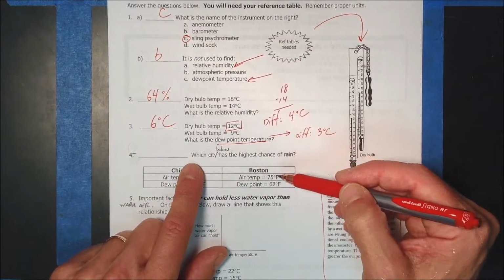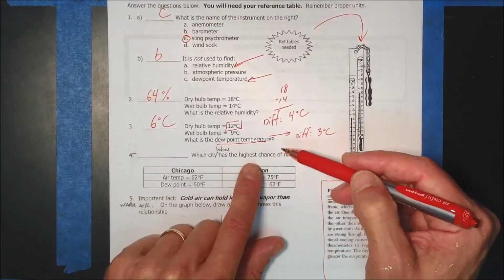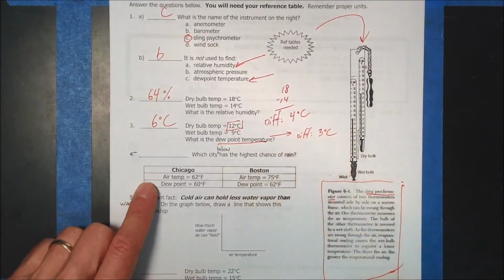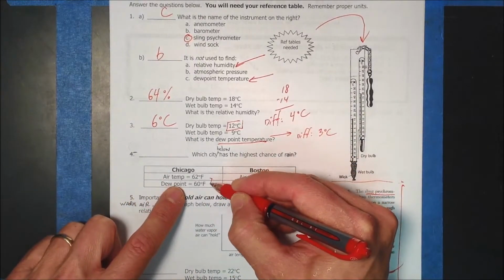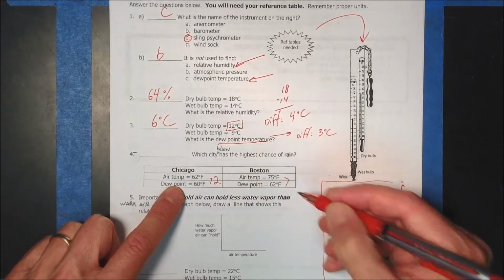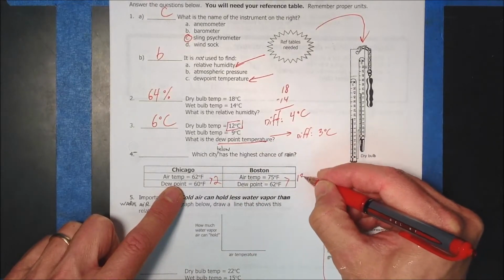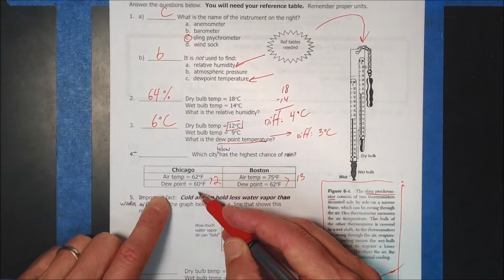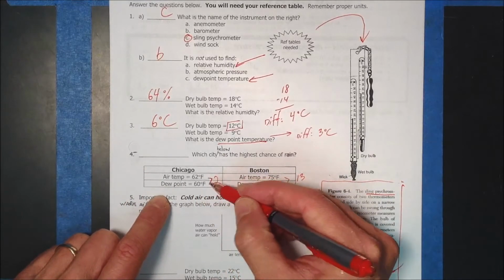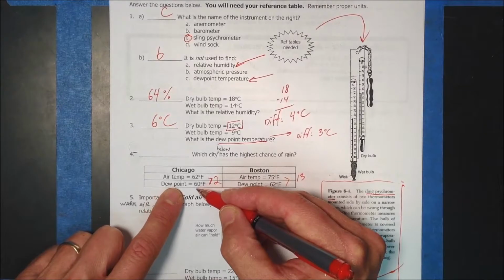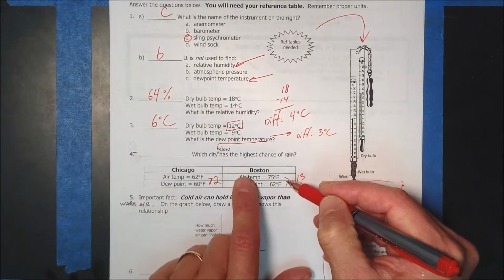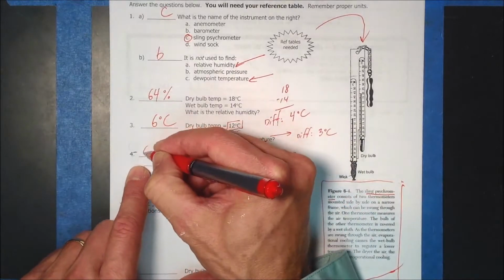Which city below has the highest chance of rain, Chicago or Boston? And the key thing to look at is how close the air temperature and dew point are. Here, they're off by 2 degrees Fahrenheit, and here they're off by 13 degrees Fahrenheit. So this means the air has more moisture in it. It would only need to cool down 2 degrees, which is very doable, for the air to be 100% saturated, which would be clouds or fog, and this would have to go down 13, so the air is drier here. Therefore, the answer is Chicago.